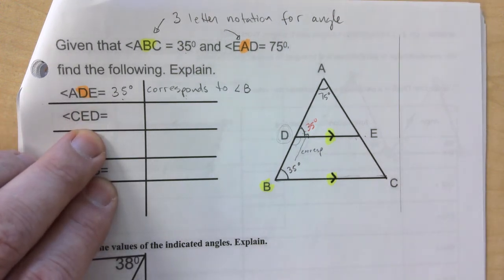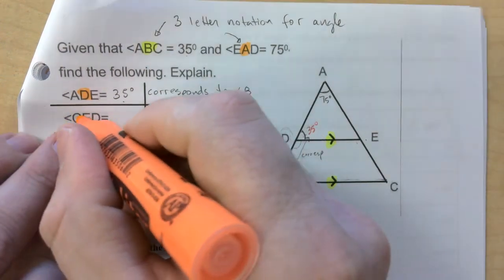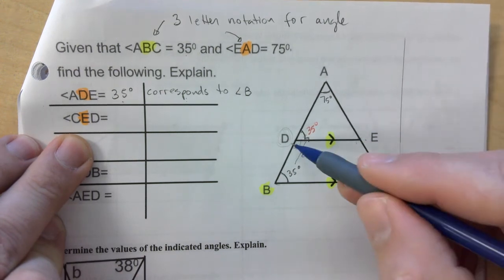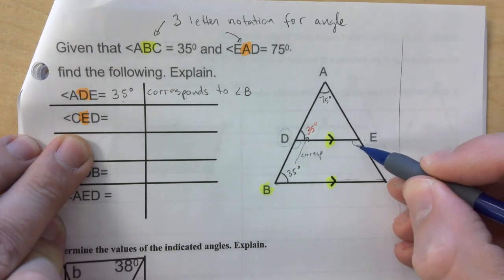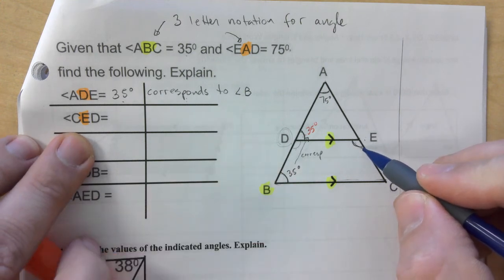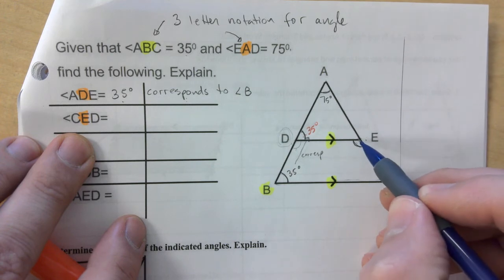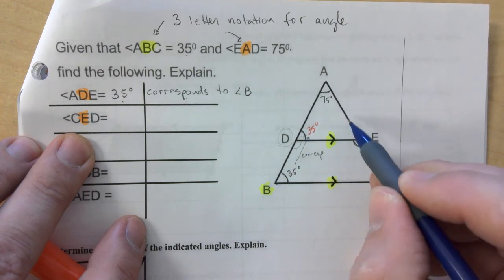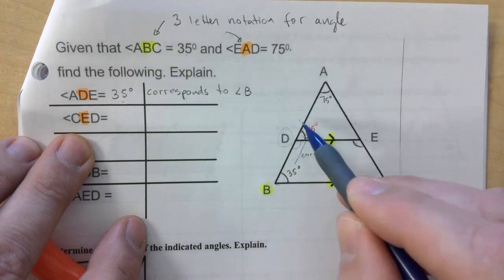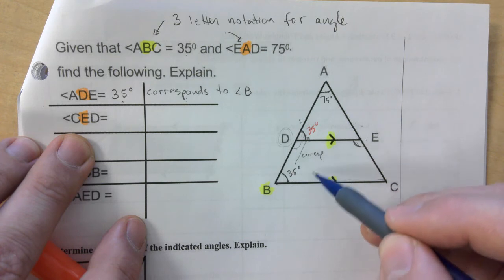CED. I'm first going to figure out which one it is, but I know it revolves around this one. They're asking for this one. Right now, I don't know. Please don't make the mistake of jumping between transversals, because this is a transversal and this is a transversal. You cannot jump that way. You can only jump between parallel lines.